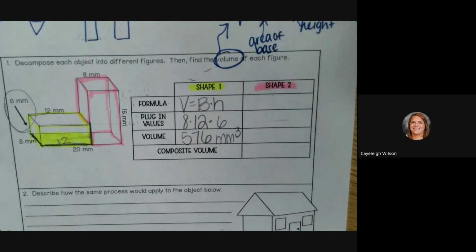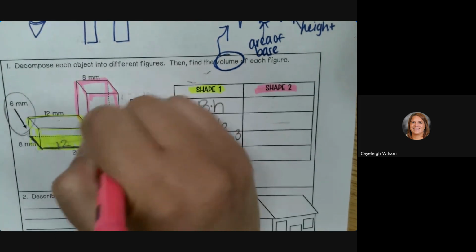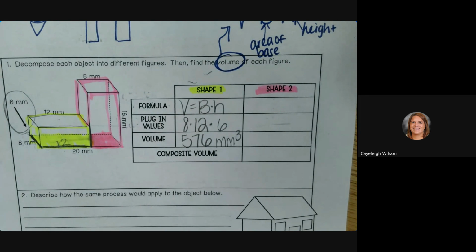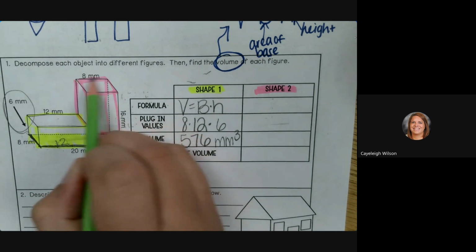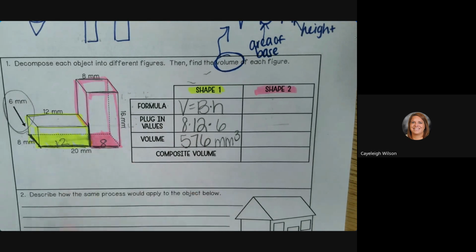All right, and now we're going to move on to the pink one. So here's my base. There are no numbers on my base down there, nothing. What the heck? What am I going to use to find area of the base? Do I have any ideas, Naomi? All right, this 8. So this 8 is 8 here, which means 8 is here, which means 8 is here.